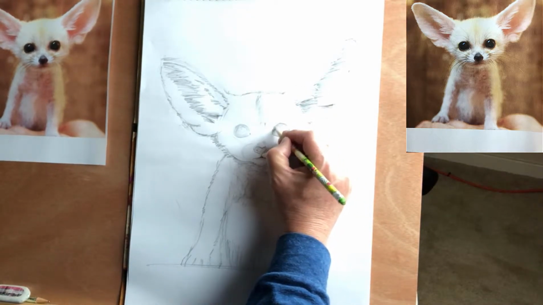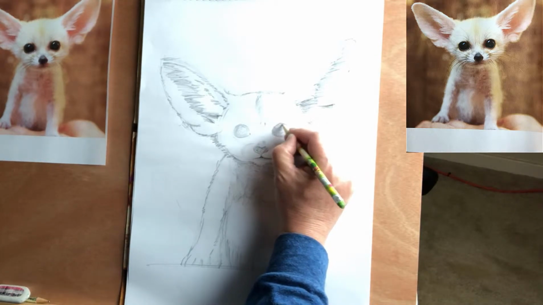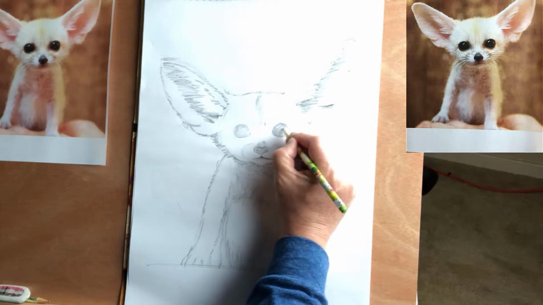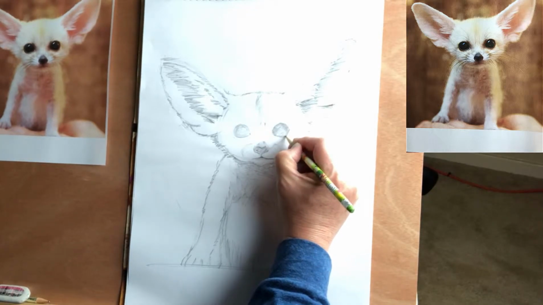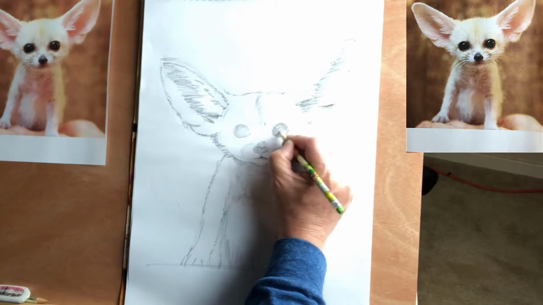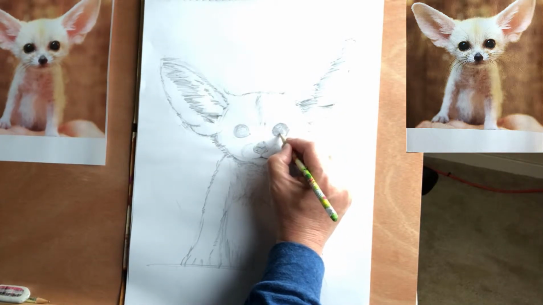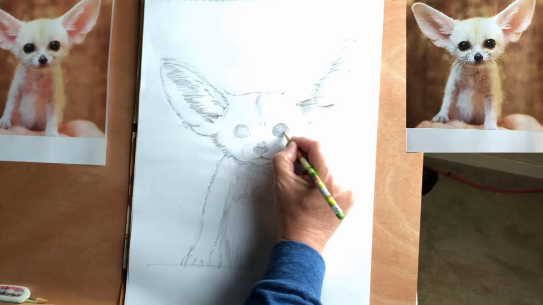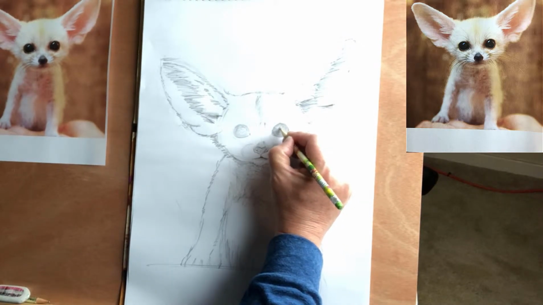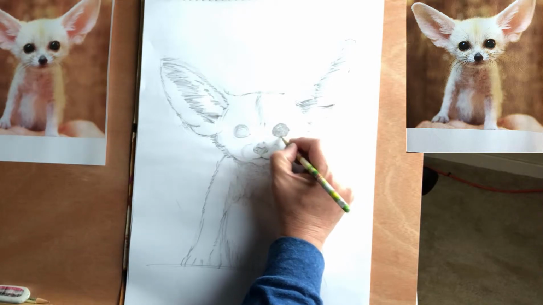Let's see. So, you know, there's a light spot here, so I'll just fill it in, just here, and take your time with it. And if you take your time with it, it'll look really good.